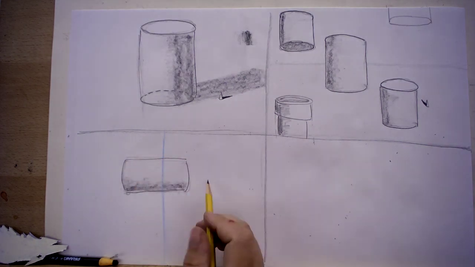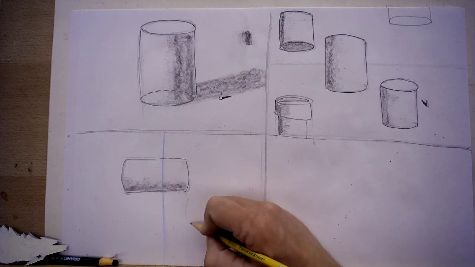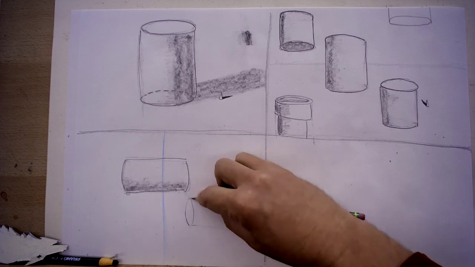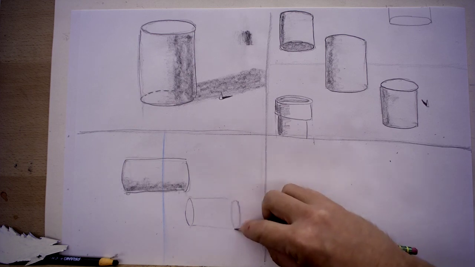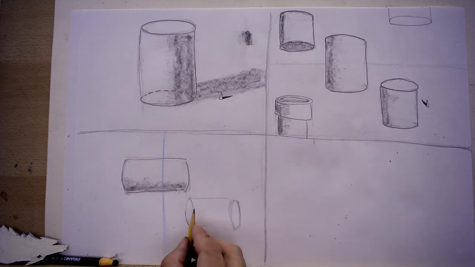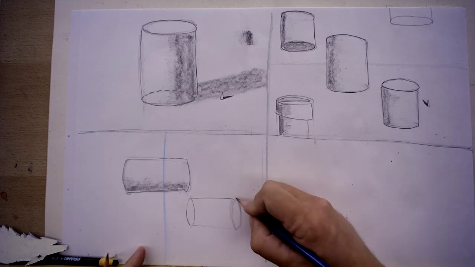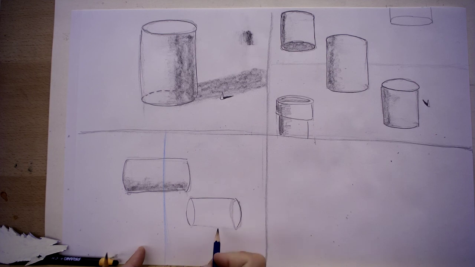All right. I've got one that's over on the right-hand half here. So for this one, I'll be able to see the left-hand side, but not the right.